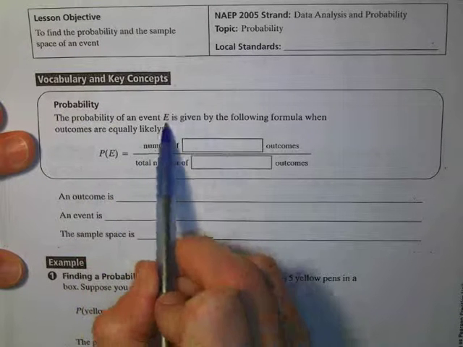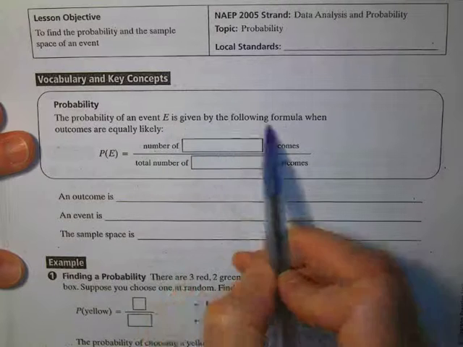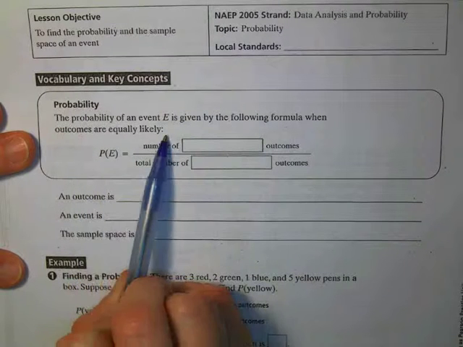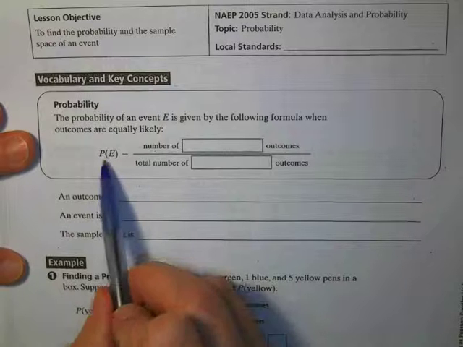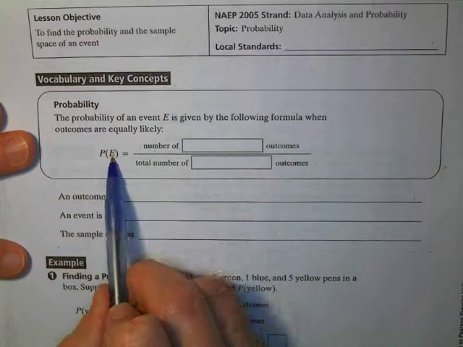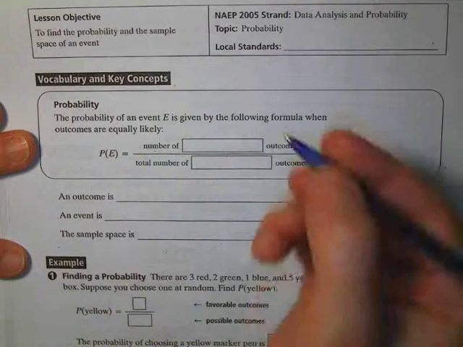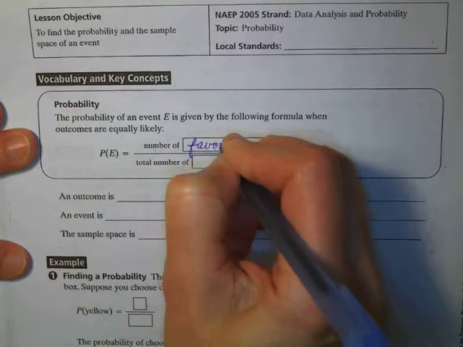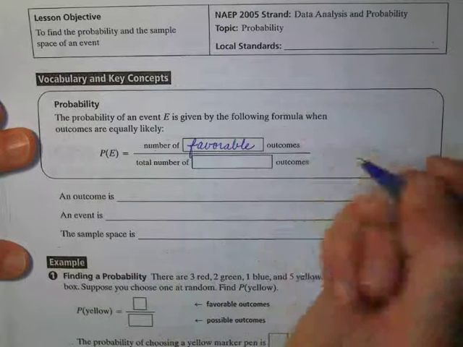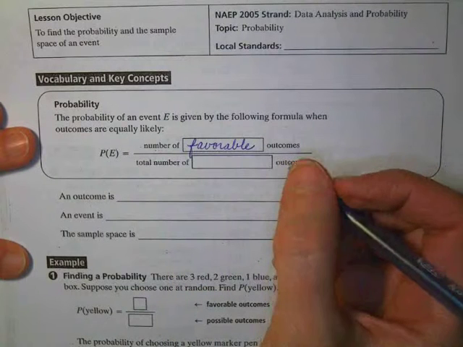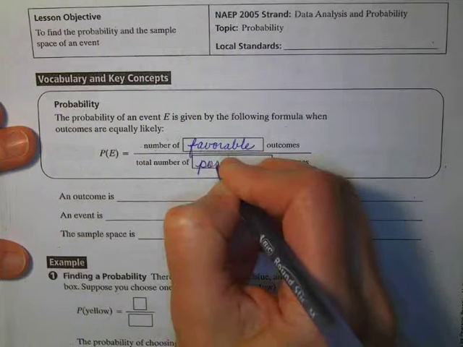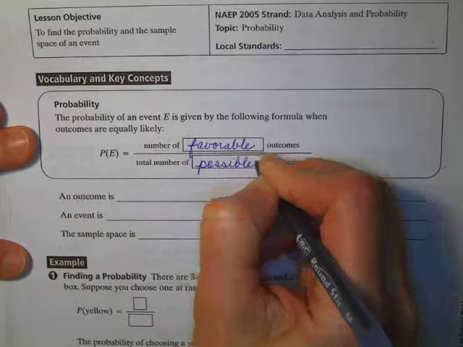Probability of an event, E, is given by the following formula when all outcomes are equally likely. The probability of E, or any event, is equal to the number of favorable outcomes divided by the total number of possible outcomes.